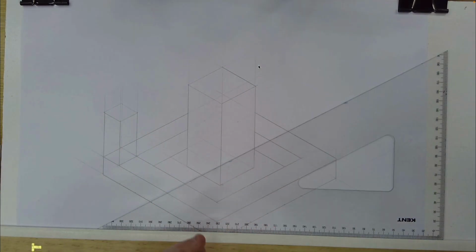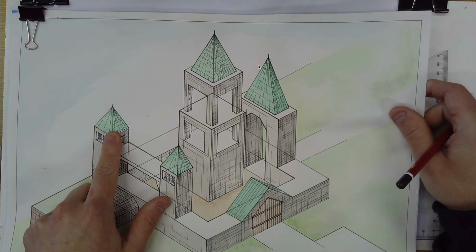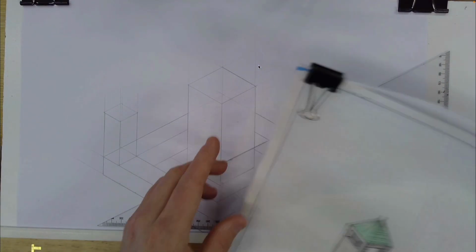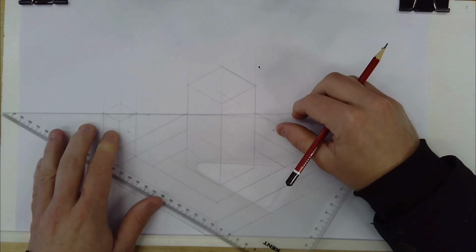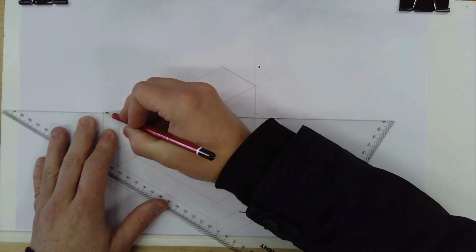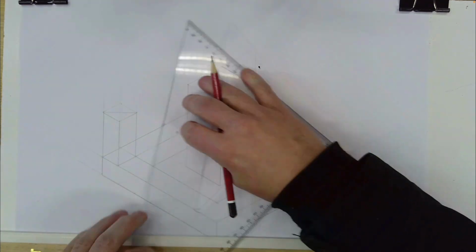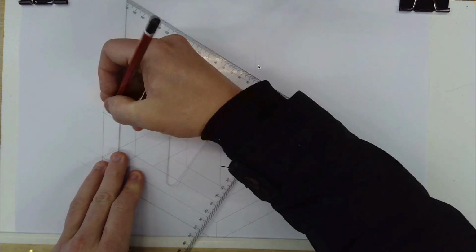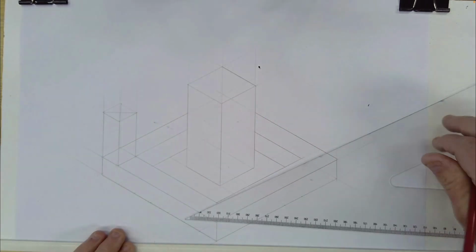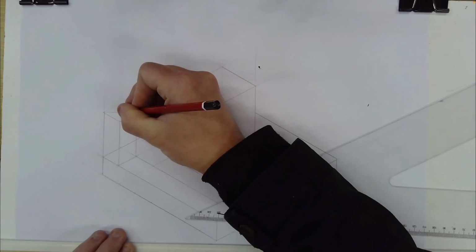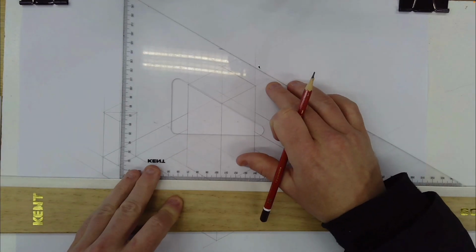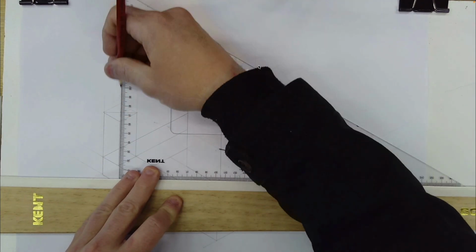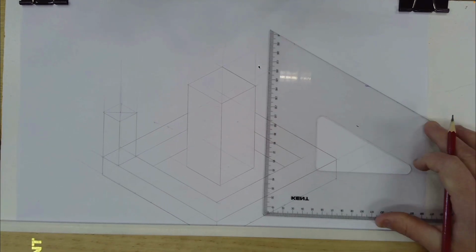All right, so the roof will be a little pyramid that looks like this. So what we can do is go like this. If we rule a line from one side of the top of the tower, from one corner to the other corner, that means we figured out exactly where the center of the top of this tower is, right? We can then line our tool up and rule a light line that goes upwards.